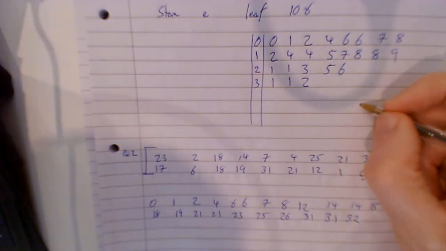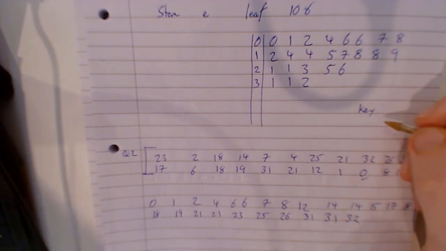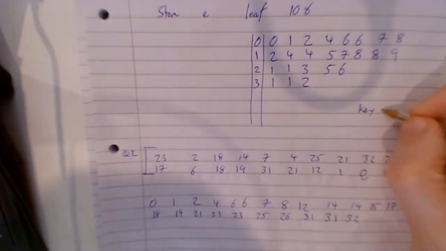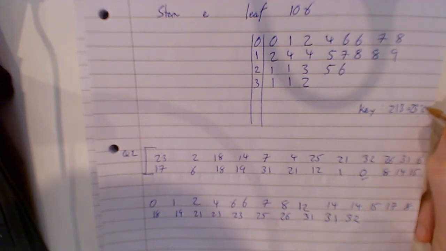Almost done. The key here. If I look at question 2, it says how many CDs they owned. So if I just choose any single one, I would go 2 line 3 equals 23 CDs. Okay, that's all it is. Now, 2 line 3 in a different one might represent 2.3 milliliters of water or something like that. So working this out, that's done. That's the easy part of it.